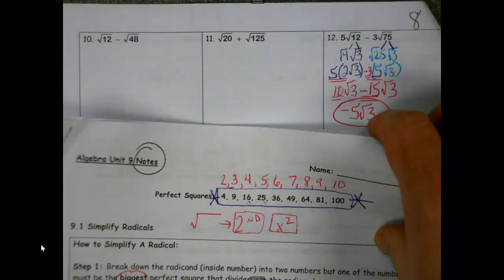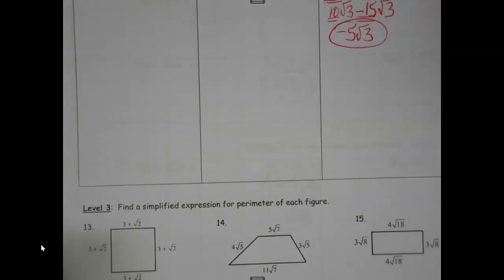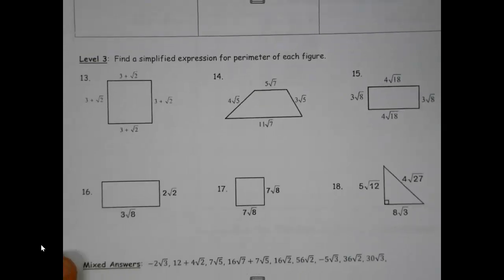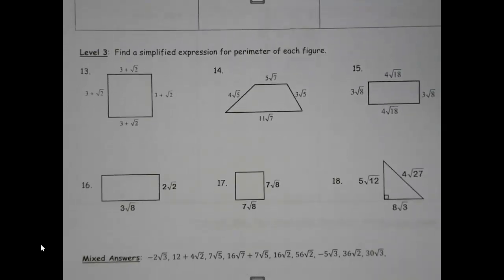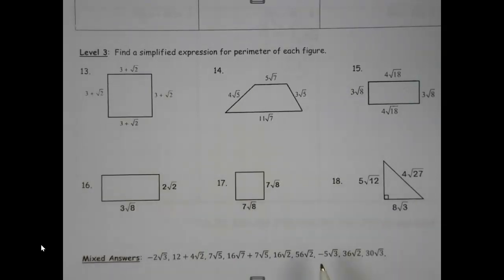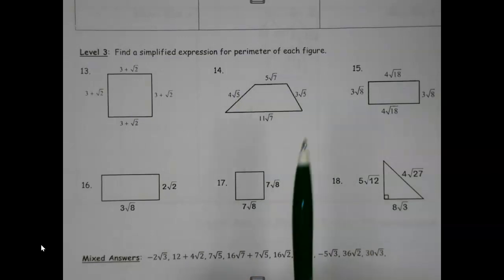So it really is just kind of working through. And then the last thing, so no even crazy review stuff today. Find a simplified expression for the perimeter of the figure. Okay, so some of them, same thing all the way around. Some of them, kind of the same.